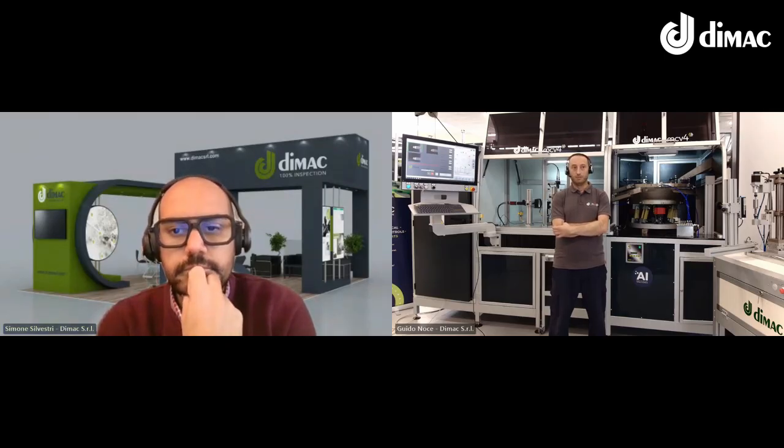Obviously, if we try to check very small defects, the same is true for other kinds of techniques: the smaller the defect, the higher the possibility of a little bit of false rejects.